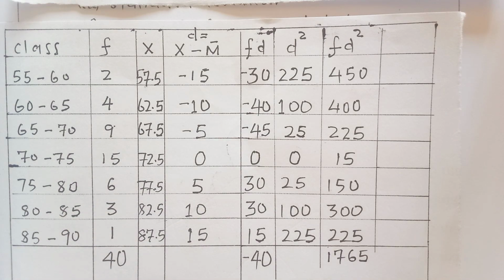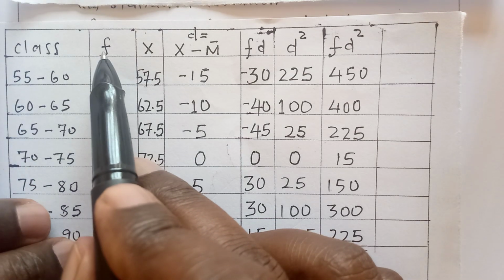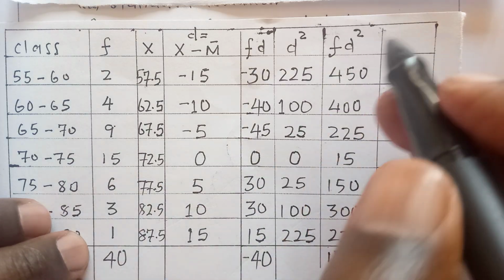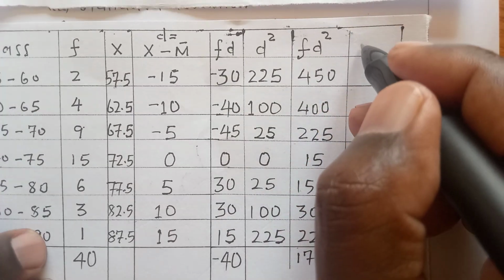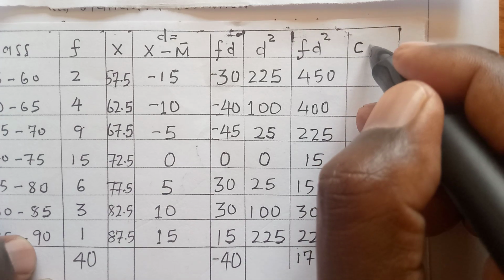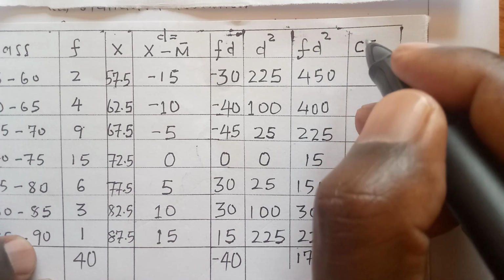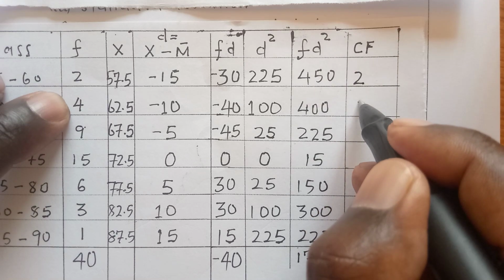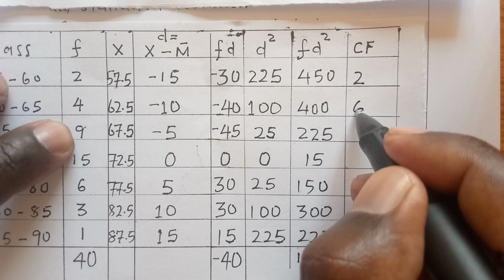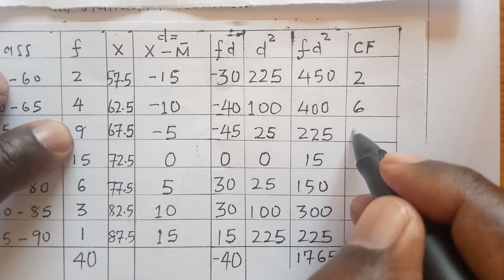And then guys, we have something else which we have not done. That is the cumulative frequency. The cumulative frequency, I can put it as SF, like that. Here we have 2. 2 plus 4 is 6. 6 plus 9 is 15.